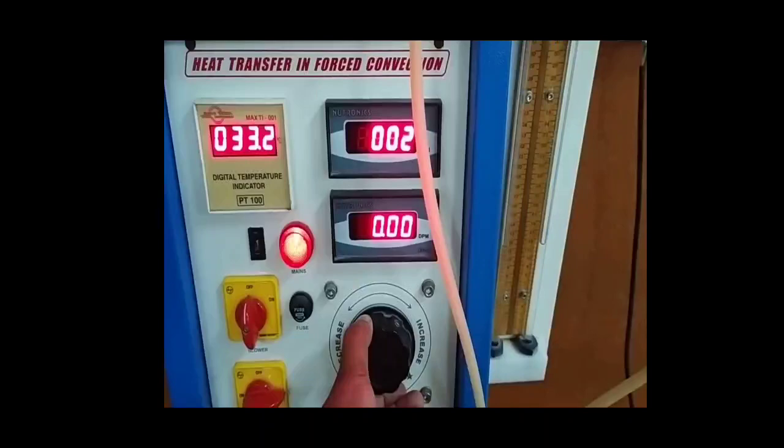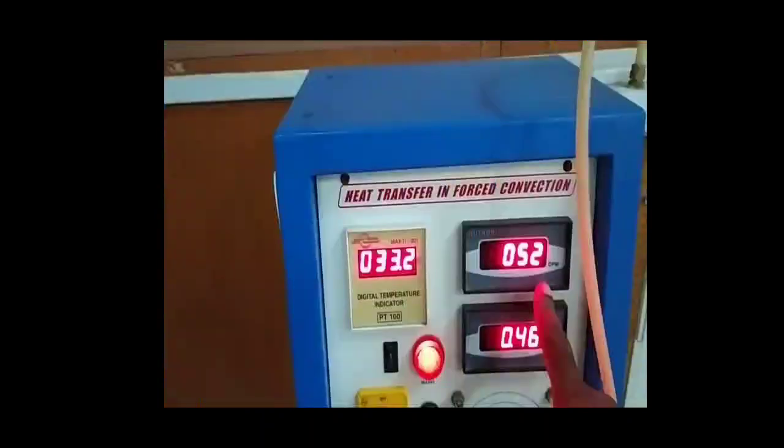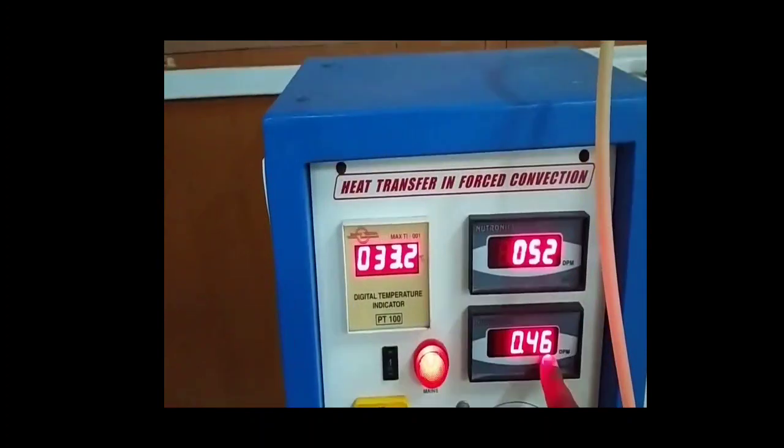After the control panel is powered, we will rotate the dimmerstat which supplies input to the heater, and we will adjust the voltage in such a way that it ranges from 40 to 100 volts. That means we have to adjust the dimmerstat around 40, 50, 60, 70 or anything likewise. Here I have adjusted the voltage to 52 volts, which this indicator gives us as the voltage reading, and the indicator below that gives us the current reading.